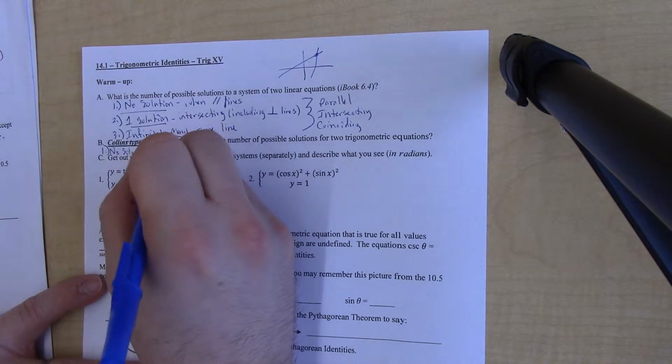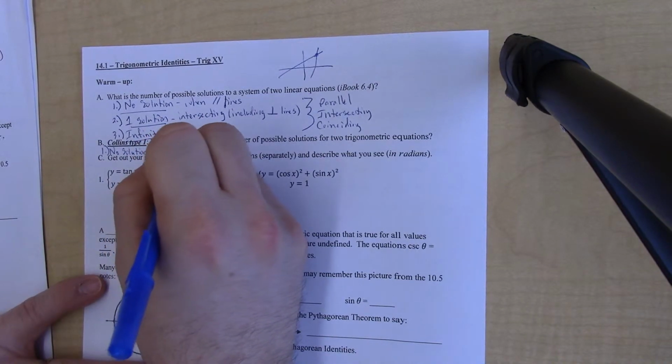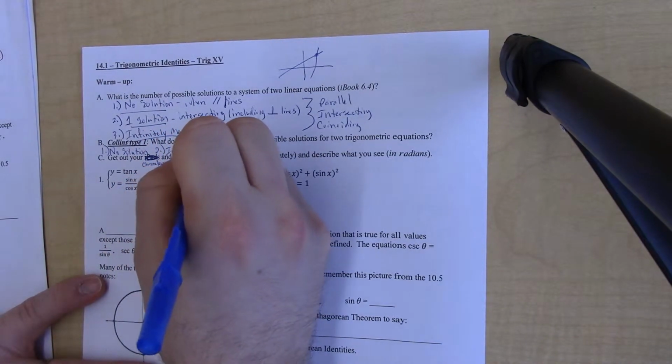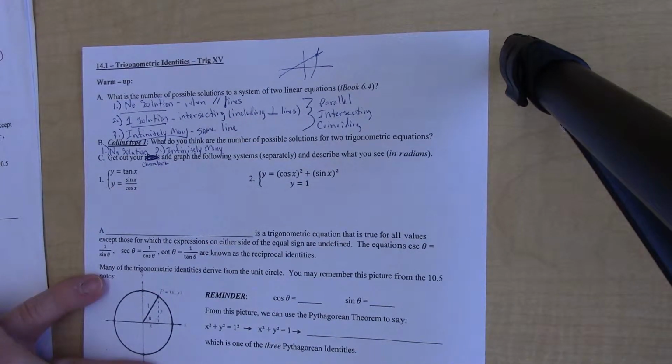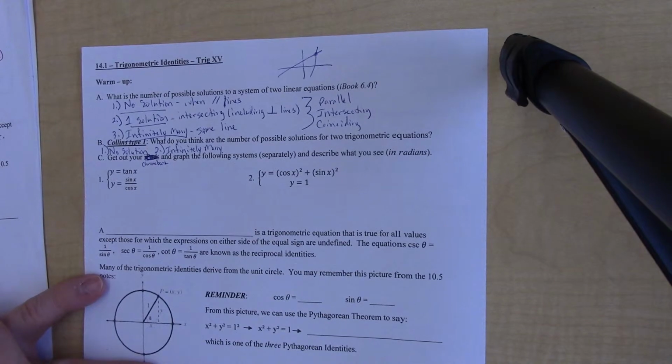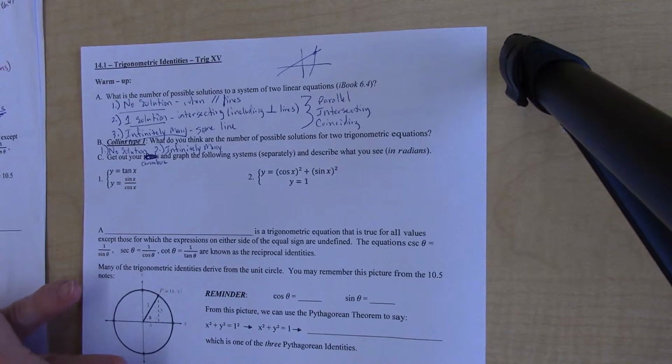So no solution is one possibility. The second one is infinitely many. In other words, if they're the same graph, I could have sine of x and I could have cosine of x minus pi over 2. I've talked about how those look the same if I just shift one over 90 degrees or pi over 2 radians, and they become the exact same graph. So even though they look different, they would be the same based on the shift.